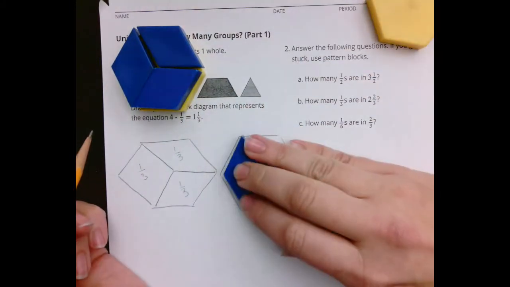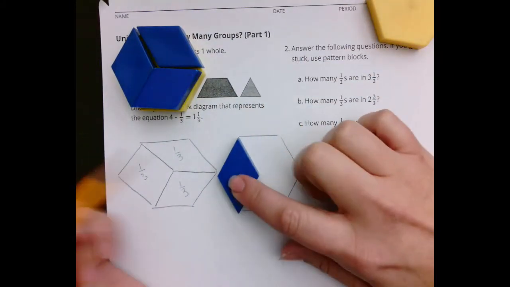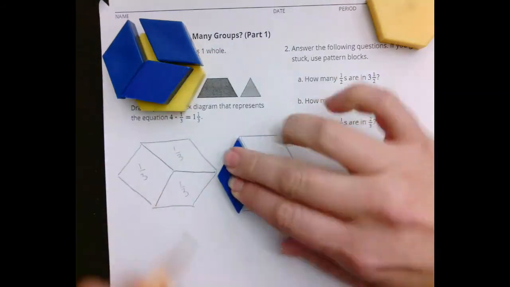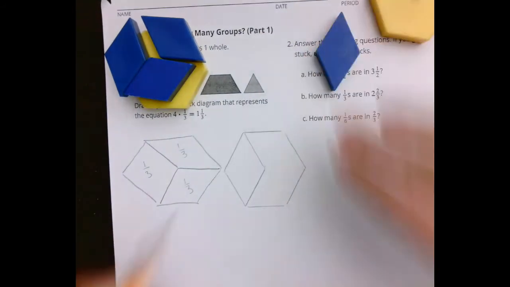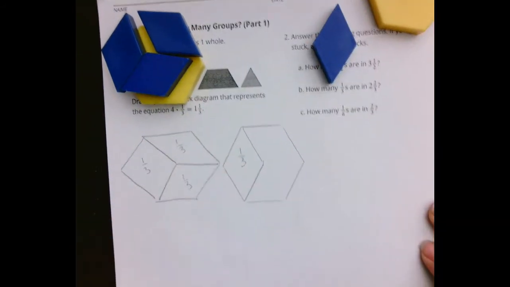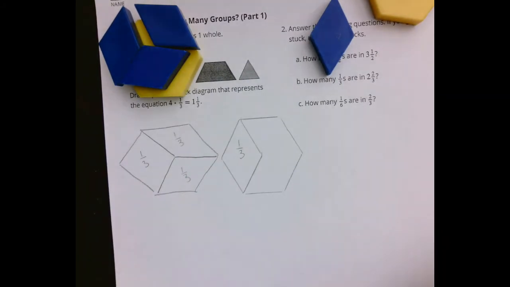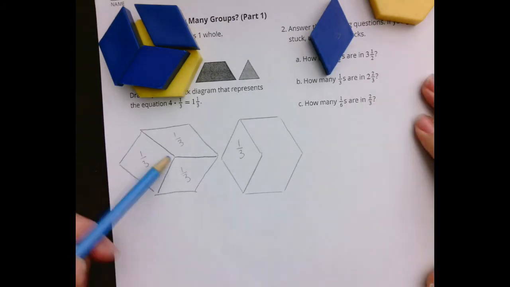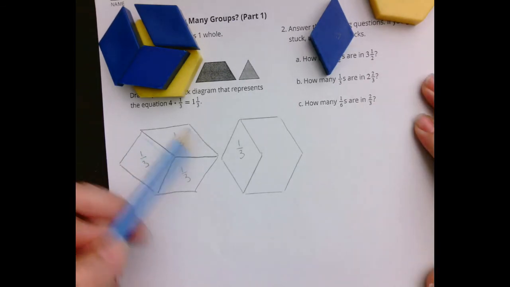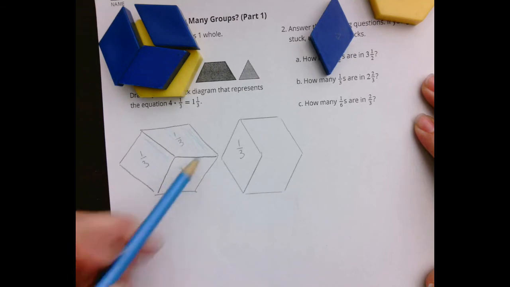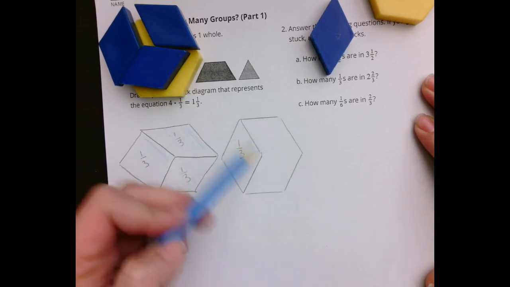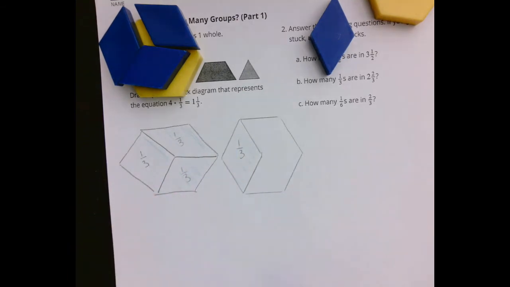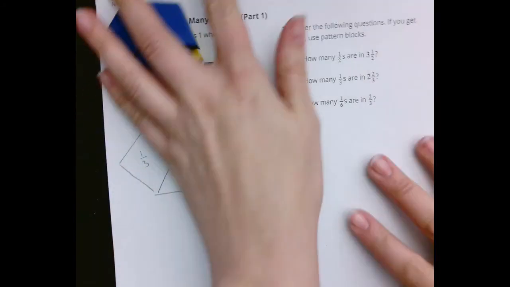And we know that this guy, oh, look how much better that worked, is also 1/3. And I'm just going to quickly use a colored pencil just for the sake of showing that I'm shading in 4 groups of 1/3. So we can see 4 groups of 1/3 is equal to 1 whole and 1/3. Move these out of the way.